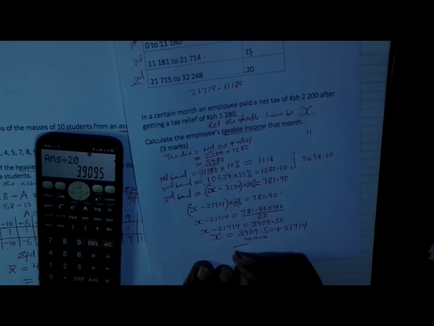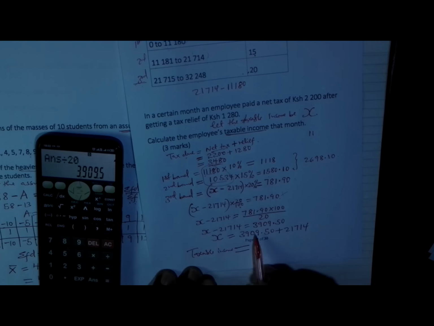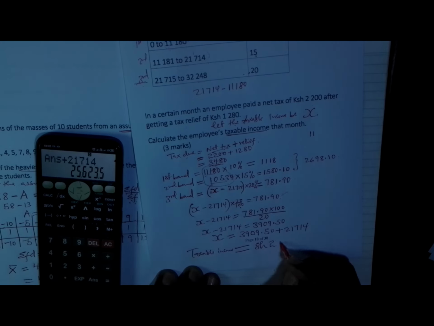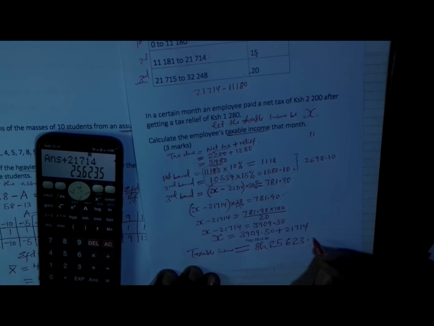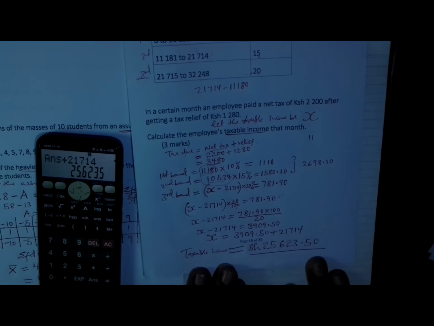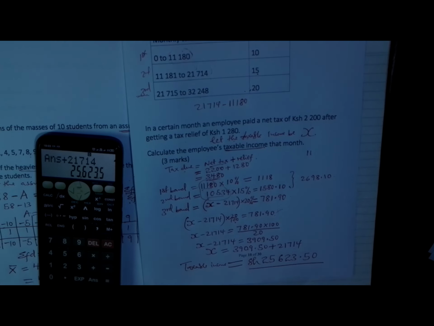So the total value, which is the taxable income, we get 25,623 and 50 cents. So that was the taxable income in that particular month. So we move on.